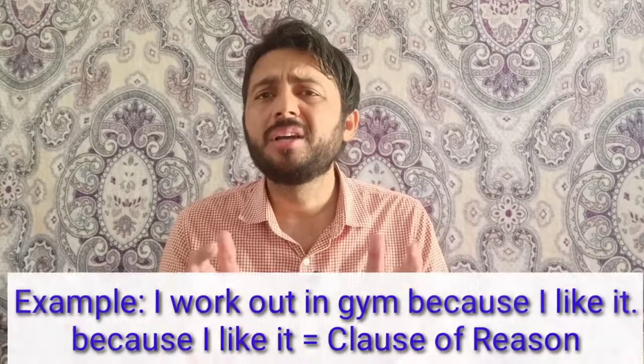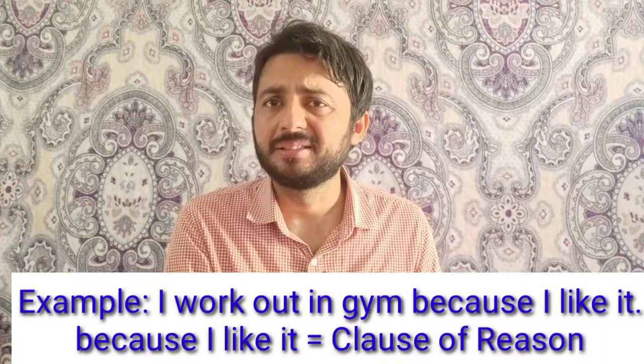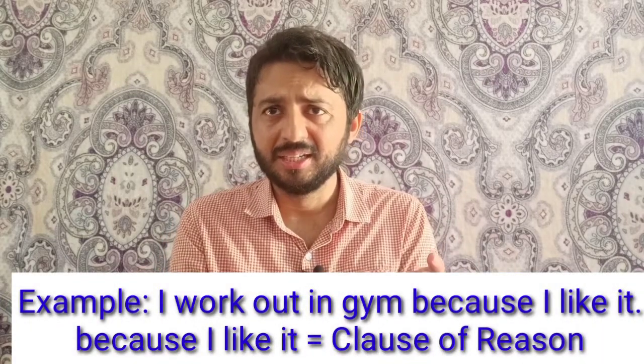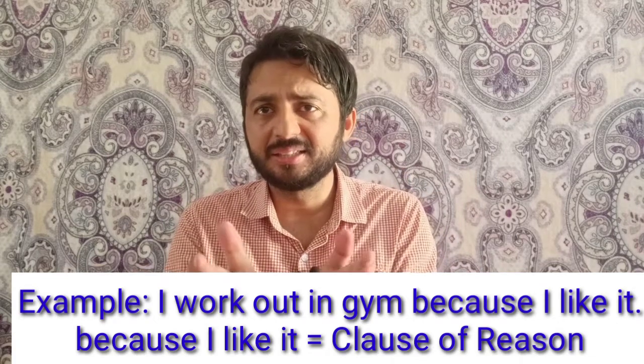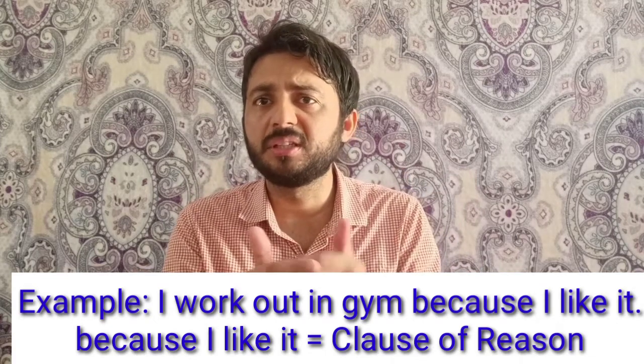Now the third example I would like to quote here: I work out in gym because I like it. In this sentence, because I like it is a clause of reason, because nobody else knows this reason. Maybe you want to keep yourself physically and mentally fit, or there is some other reason, so you tell them, because I like it, I simply work out in gym. I work out in gym is an independent clause, whereas because I like it is the clause of reason.